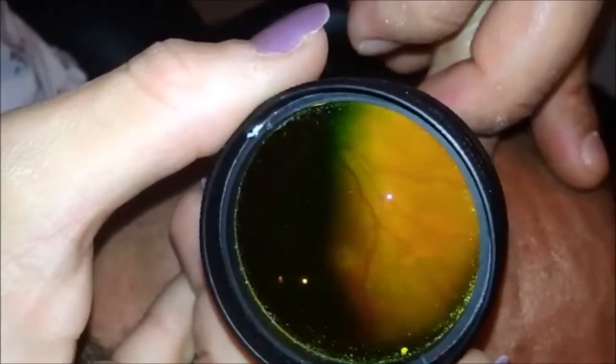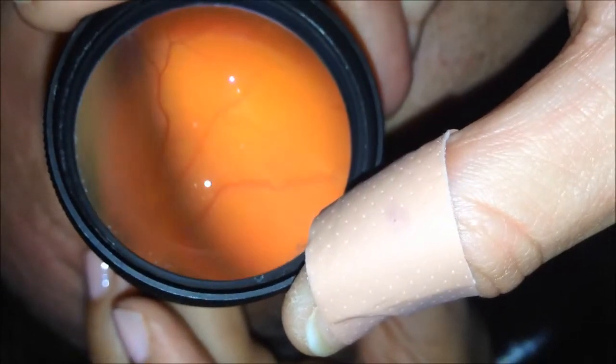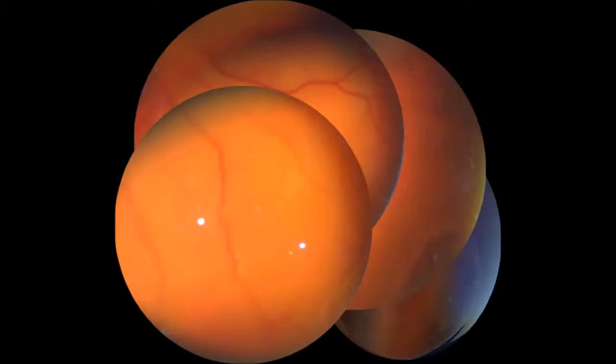In cases of rhegmatogenous retinal detachments, you can also identify the causative lesion and create a montage with the video images that you have taken. The final montage can be used for clinical documentation purposes, as you can see here.